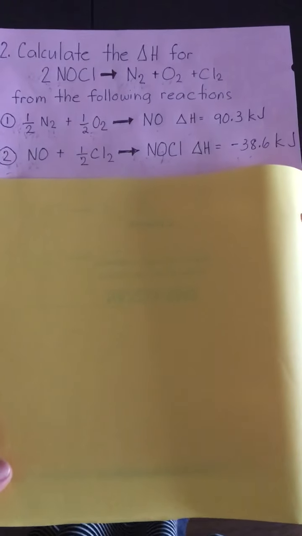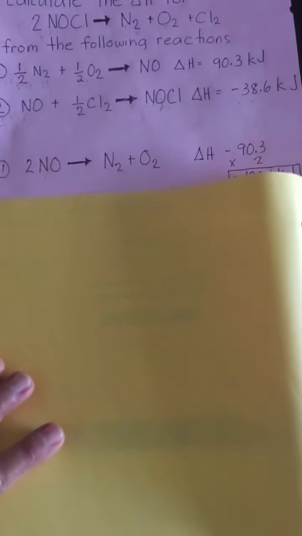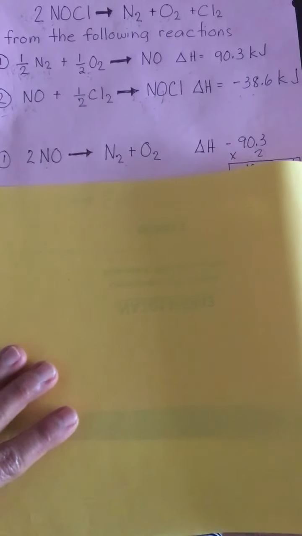So the first equation, we learned that we have to flip and multiply it by 2. We flip it, right? So NO now becomes the reactant, and then the N2 and O2 will be on the product side. Also we multiply it, so it becomes 2NO to form 1/2 times 2, which is 1 N2, and 1/2 O2 times 2, which is O2.